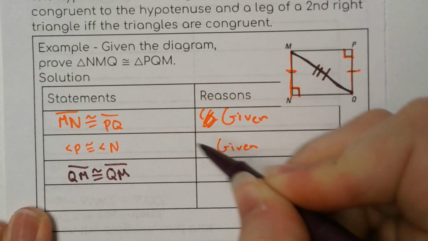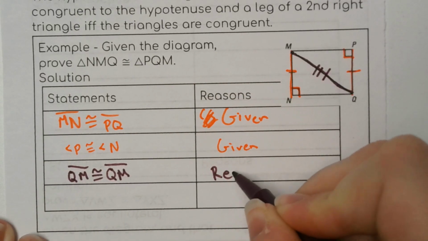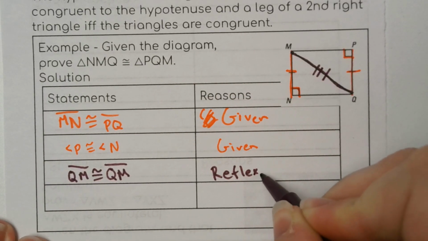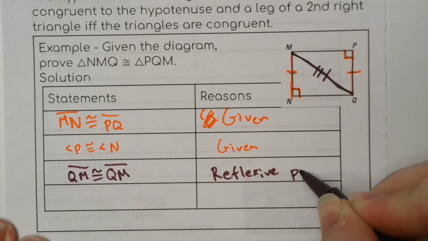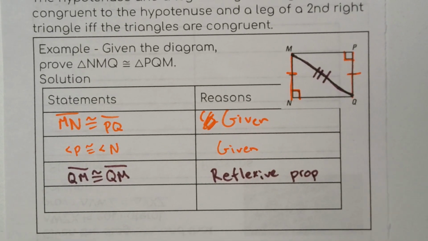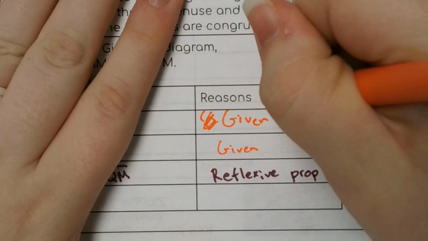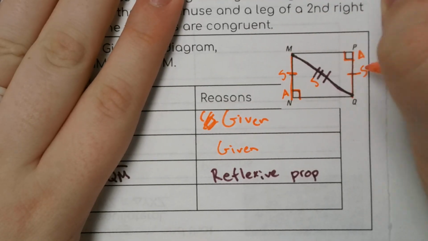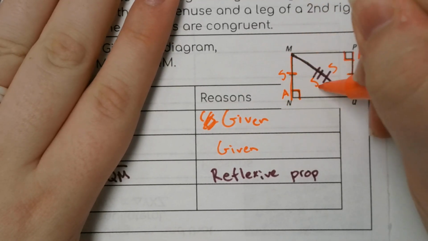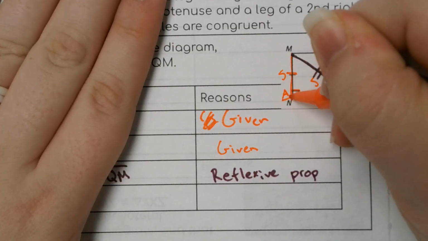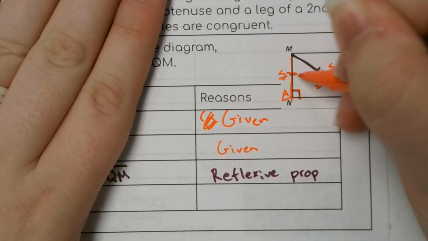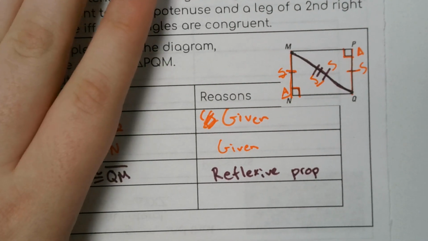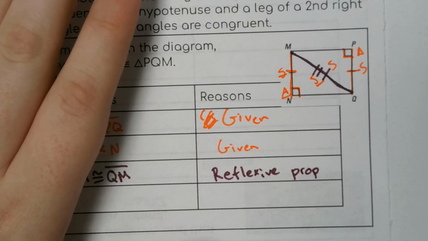So when they share a side, that's the reflexive property that we use to say that they're congruent. So here's the thing. Normally we would label these with A's and S's, right? If I label this with an A, an S, and an S, and an A, and an S, and an S, if I read it as I go through the triangle, what does that spell? ASS. That's the bad word, right? So normally that does not work.